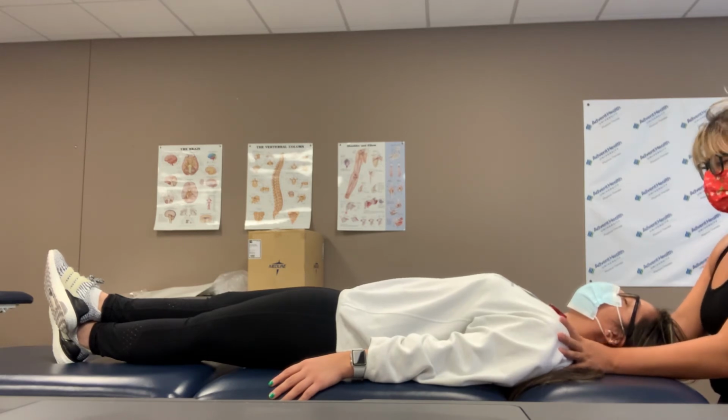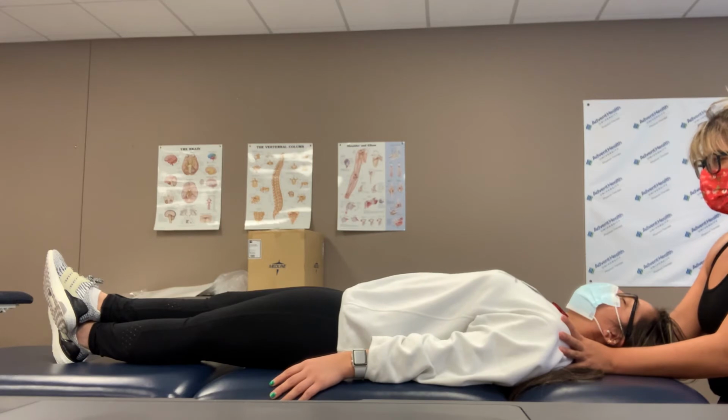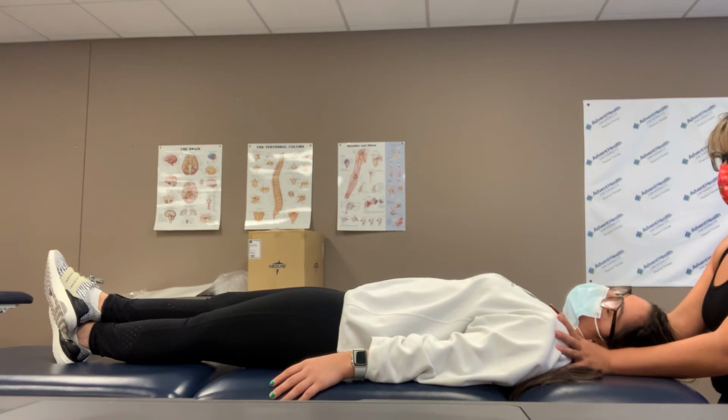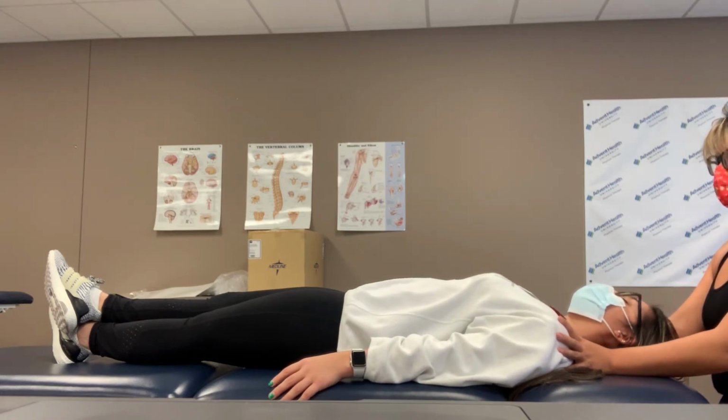I'll ask my patient if she can breathe in for me really deep, and I should feel it evenly come underneath my hands. And then after that, I'll have her side bend to the left, so you can side bend to the left, and her first rib should pop into my right finger. And then when she side bends to the right, her first rib should pop into my left finger.